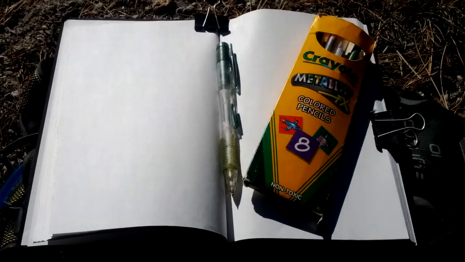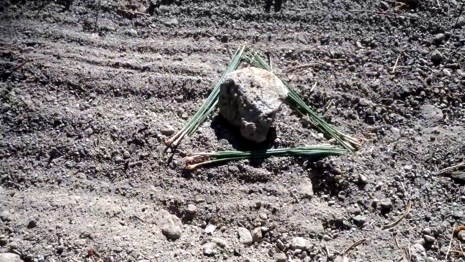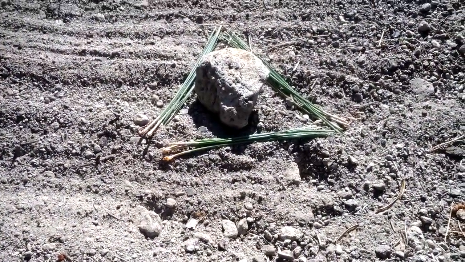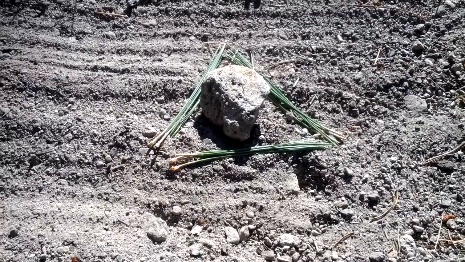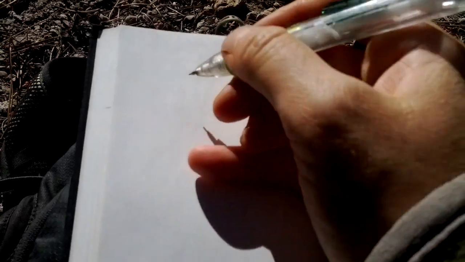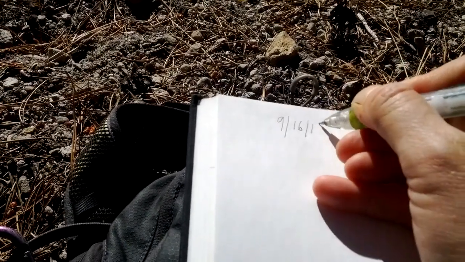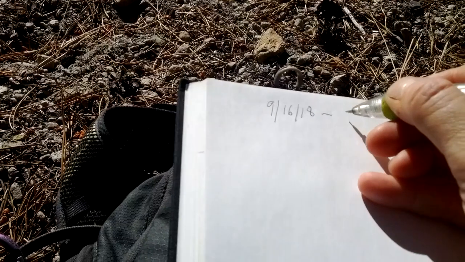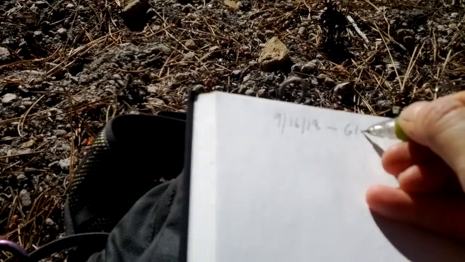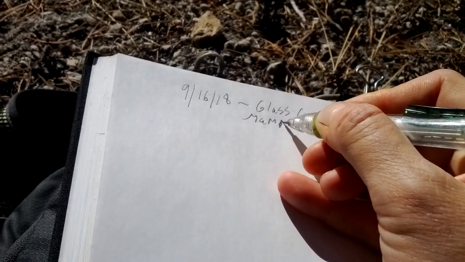All right, so now I have my notebook, my mechanical pencil, and some colored pencils. And I'm sitting right in front, or rather behind, my shapes here, so I'm going to make some sketches of this in my notebook. Alright, so we'll start with today's date, which is 9/16/18. Location, glass, and we're here at Mammoth Lakes.